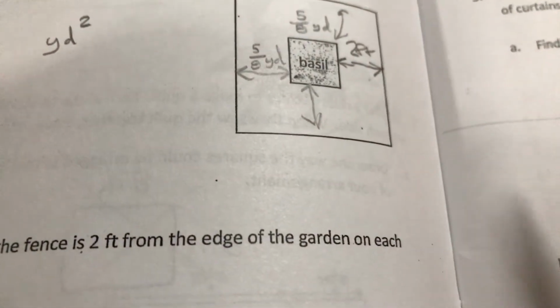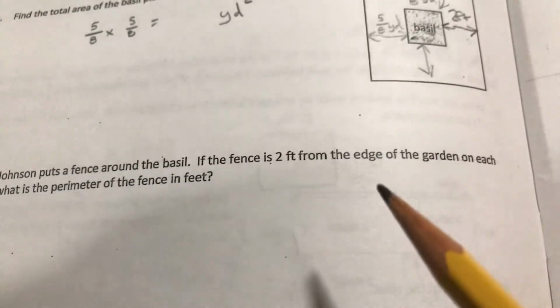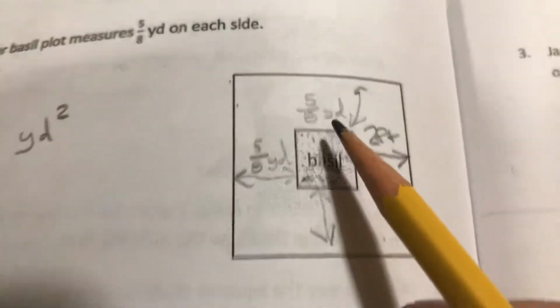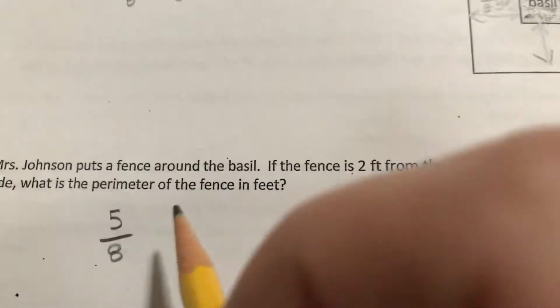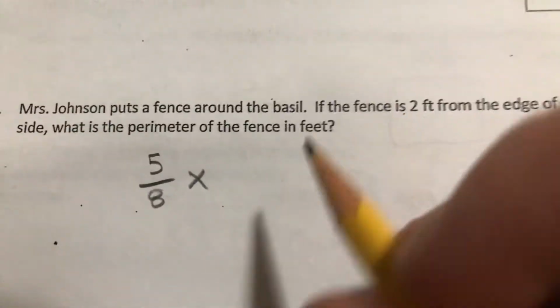Now, here's the thing with this one: you're going to have to first convert 5/8 into feet. In order to do that, 5/8 times, we're going from a larger unit to a smaller unit.